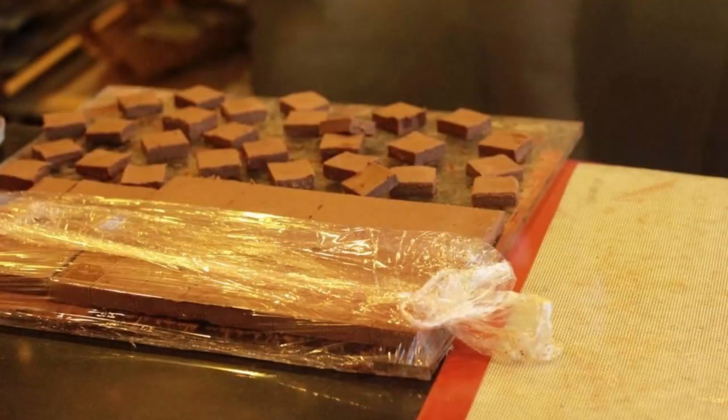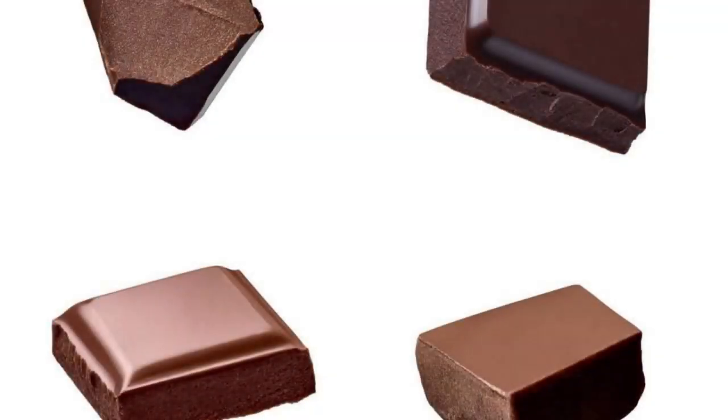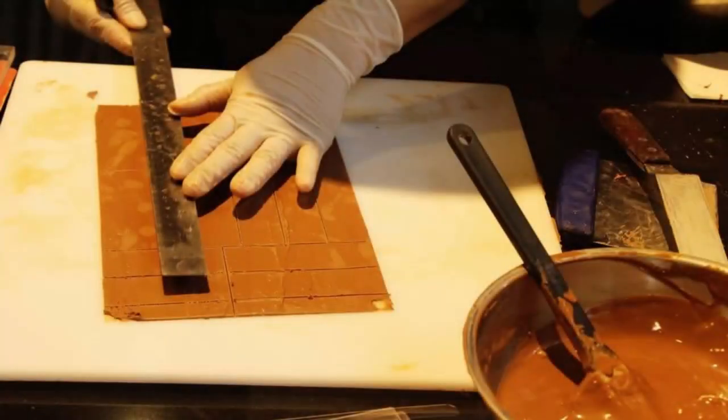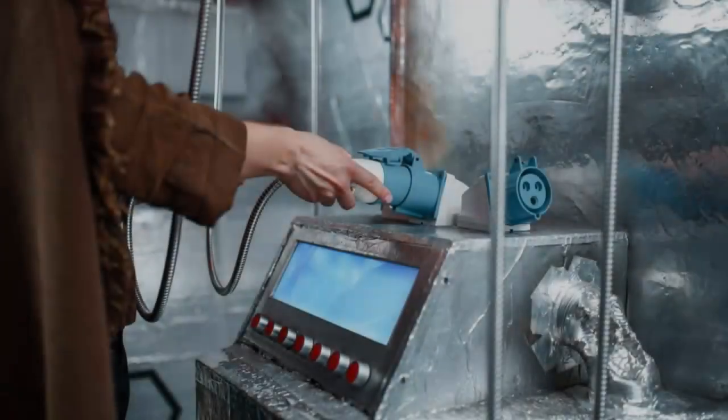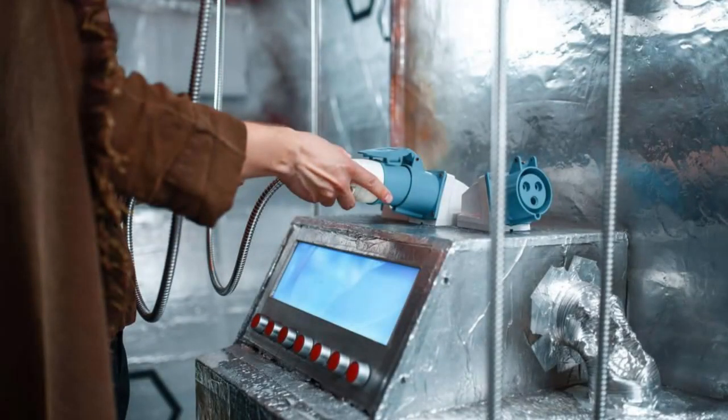Molding and cooling. The tempered chocolate is poured into molds, which give the chocolate its desired shape, such as bars, truffles, or bonbons. The molds are then cooled to allow the chocolate to solidify and set. This process is typically carried out in temperature-controlled environments to ensure proper crystallization.